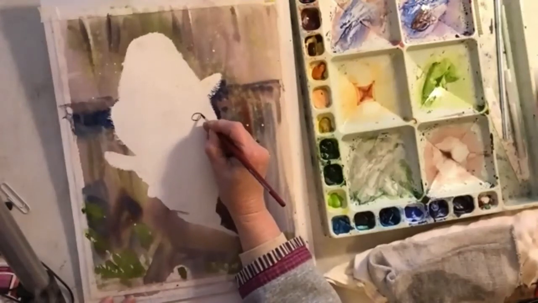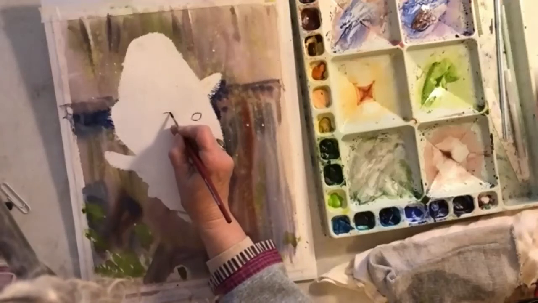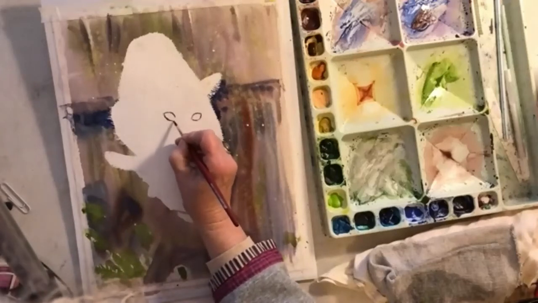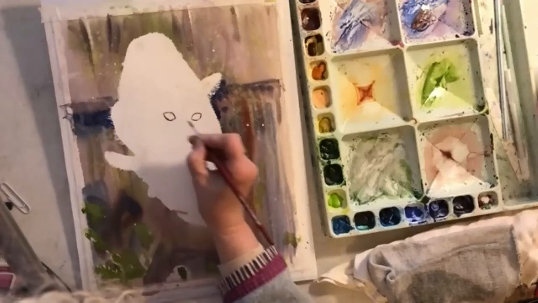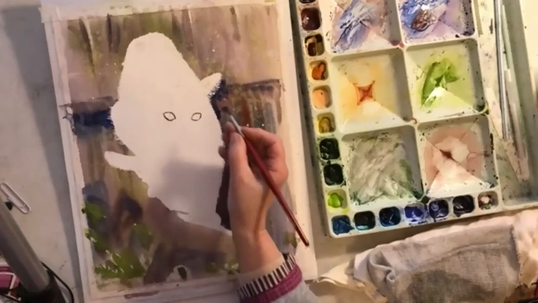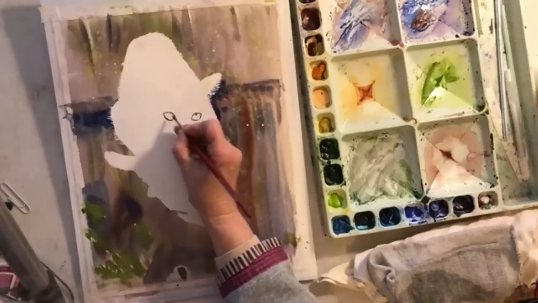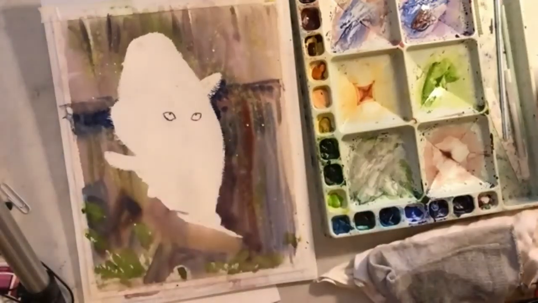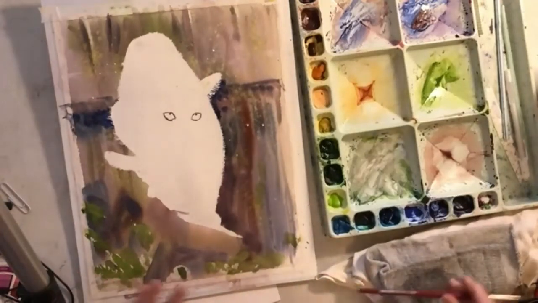And then that can dry before I do the interior of the eye. But I'm going to come in and do some of the other work first, and then I'll come back and work on those eyes closer to the end. But at least we know where they are. And let's put the pupil in there too, so it doesn't feel so much like a ghost cat.